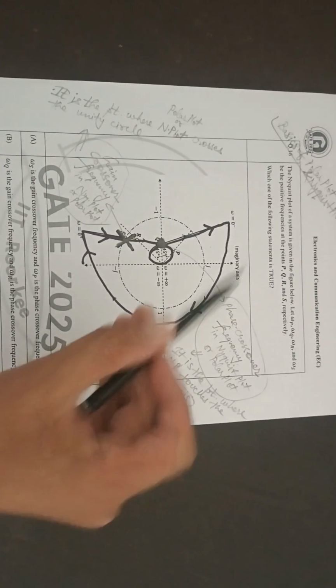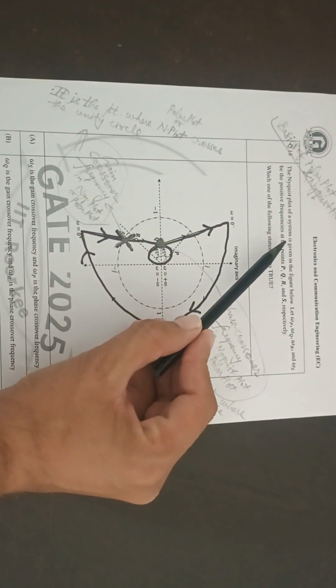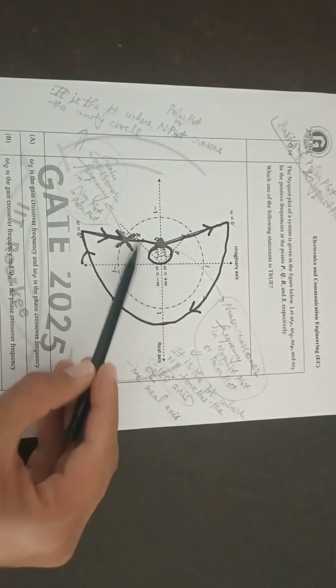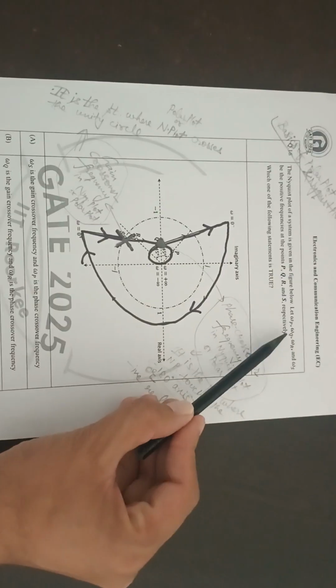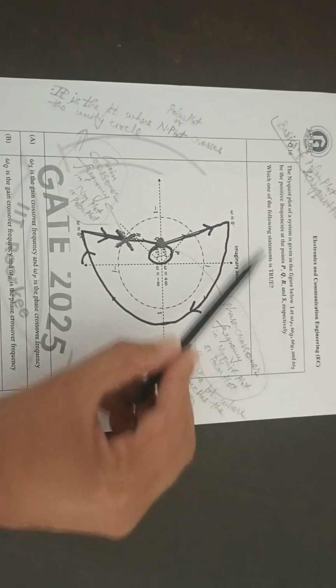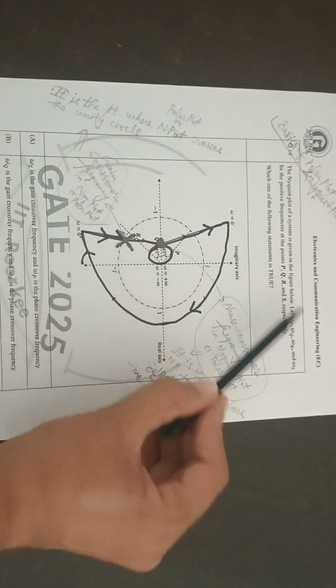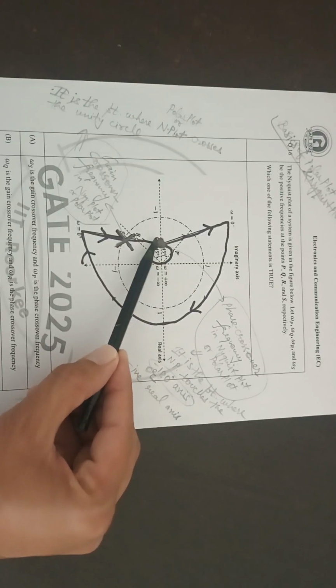It is saying that the Nyquist plot of a system is given in the figure below. So this is the Nyquist plot. And let omega p, omega q, omega r and omega s be the positive frequencies at points p, q, r. So this is point p, this is q, this is r and this is s. Which of the following is true? So he is basically asking about gain crossover frequency and the point which represents phase crossover frequency.